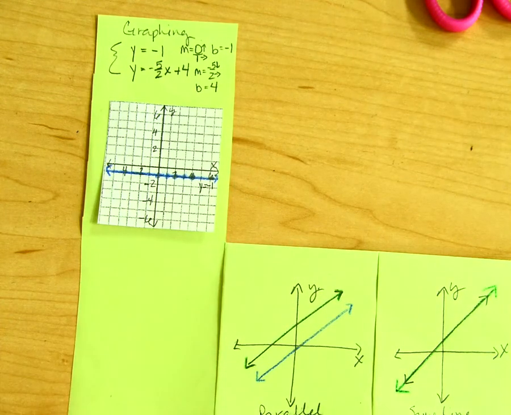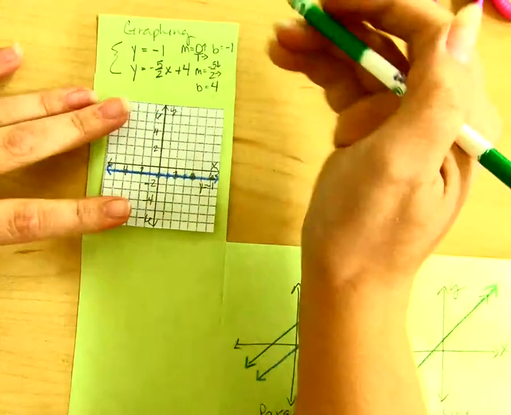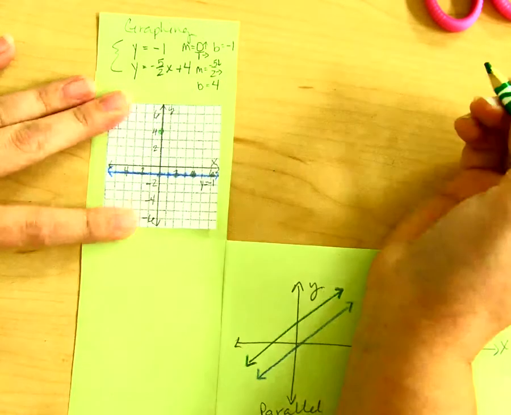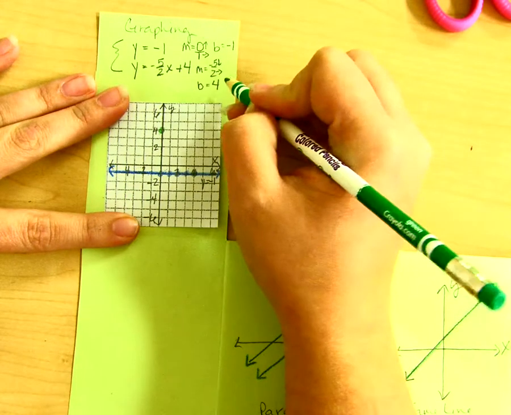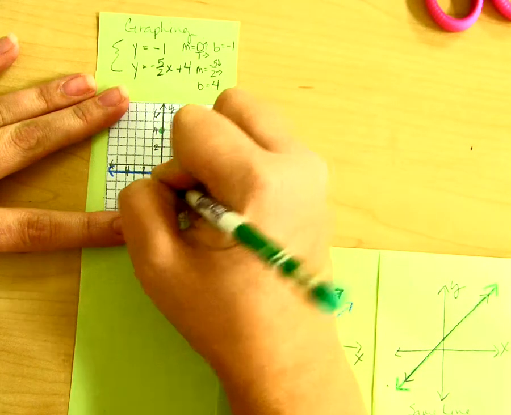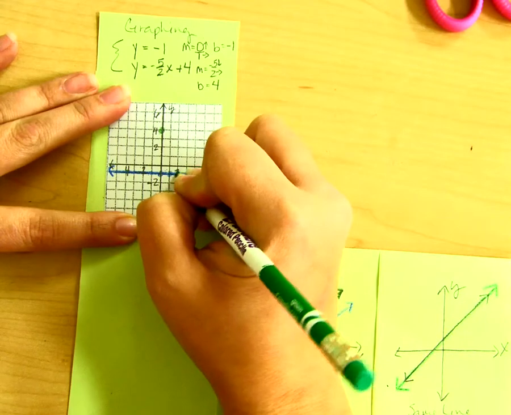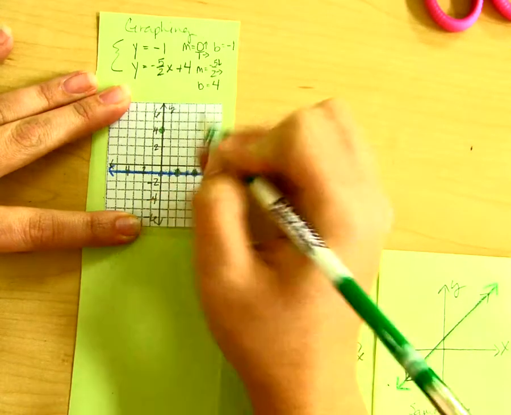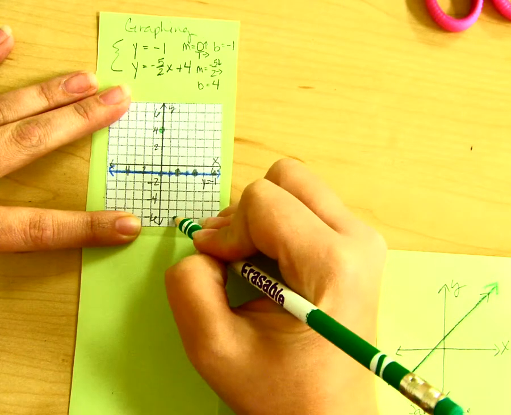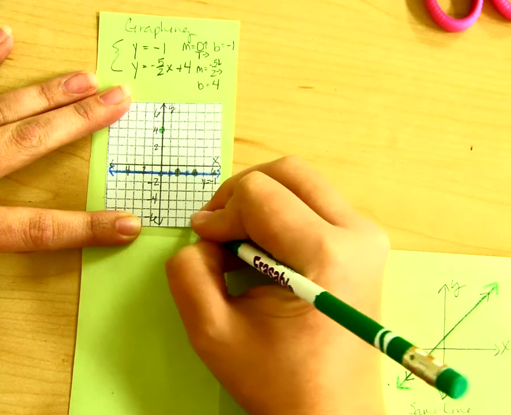And I'm going to graph my second line in a different color. My y-intercept is a +4. My slope tells me to go down 5 to the right 2, down 1, 2, 3, 4, 5. To the right, 1, 2, and I can see that it hits this line right here. Then I'm going to go down 1, 2, 3, 4, 5, to the right, 1, 2 again.